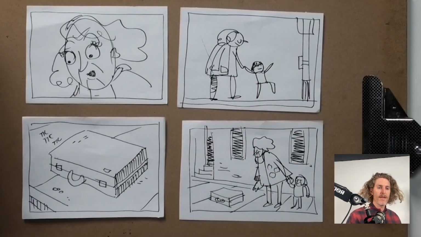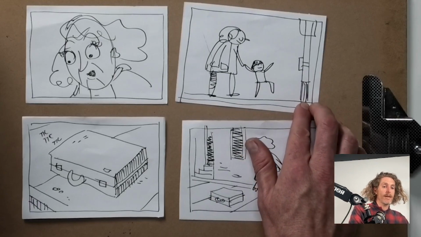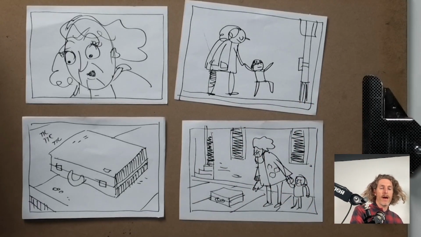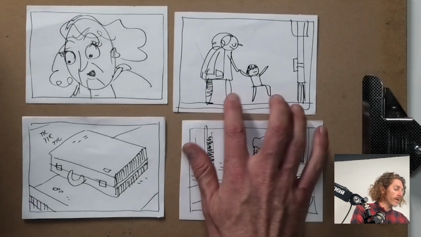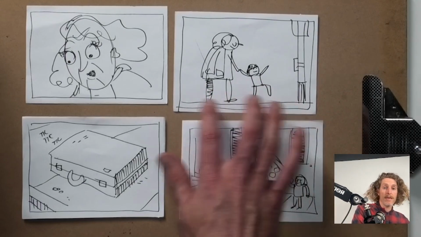This kind of naivete or childlike attitude. And then we have a little bit of street furniture, which doesn't seem like much, but can be a huge signifier of place and space and time. And so for me, this drawing is a little bit thicker than this drawing.